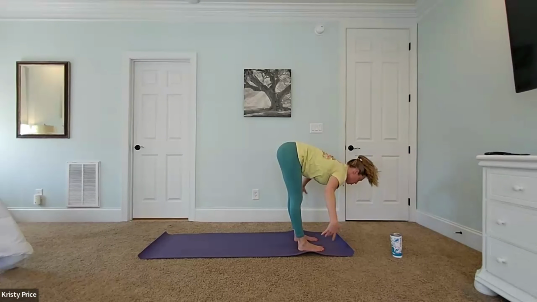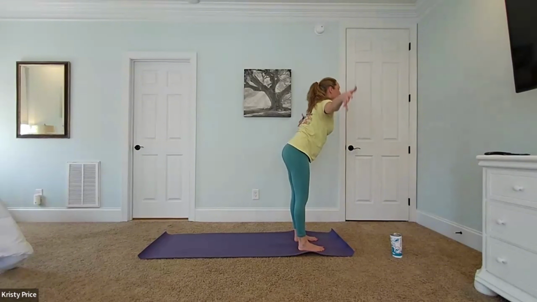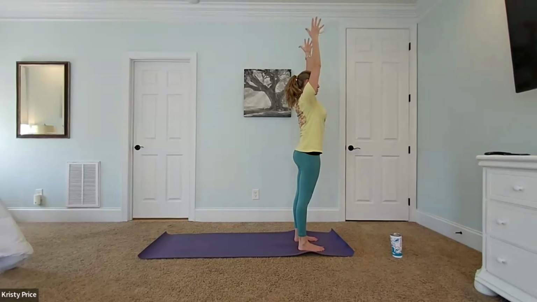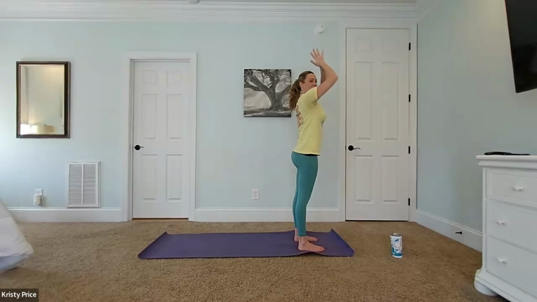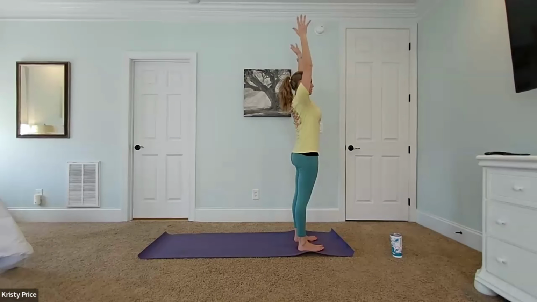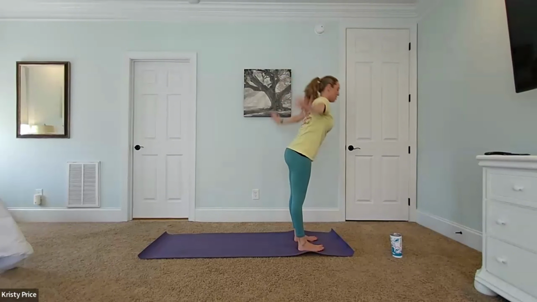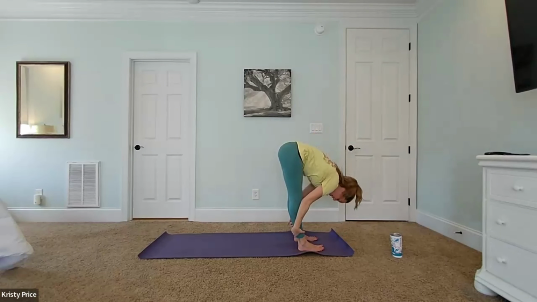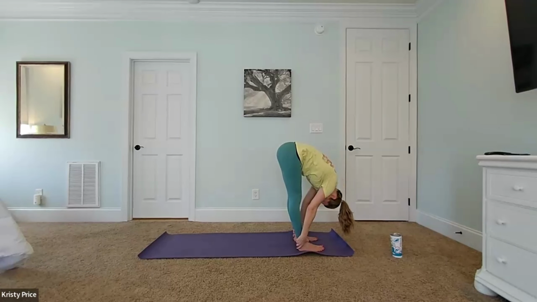Inhale, reverse swan dive. So you reach the arms out to the side, come up with a nice straight torso, arms above the head. And then exhale, take it back to the heart. Great. We'll do a couple of those. Inhale, reach. Keep the legs really strong. Exhale, fold. Strong legs. Press through the feet.